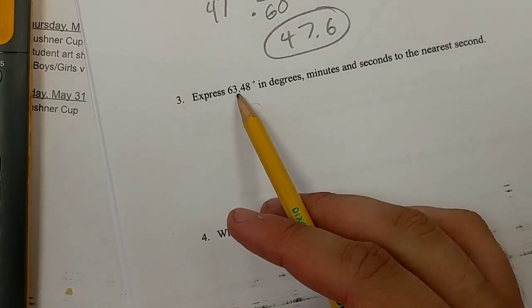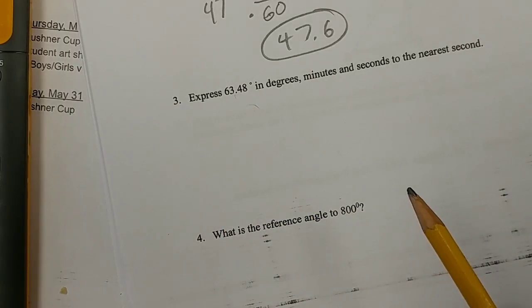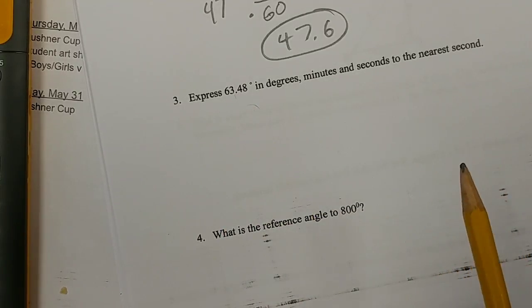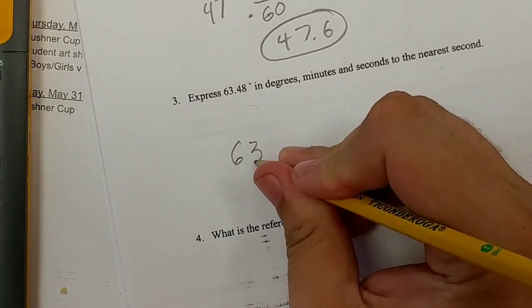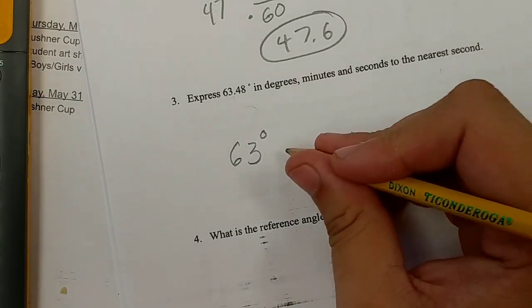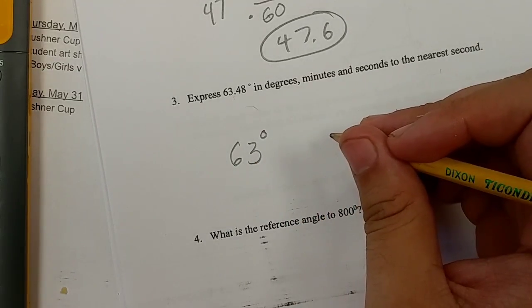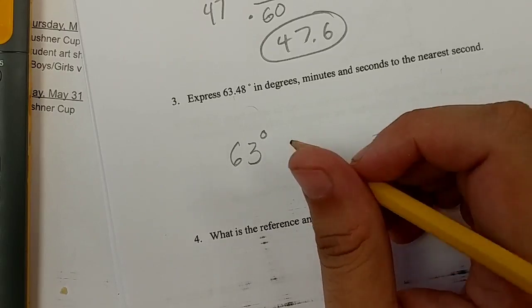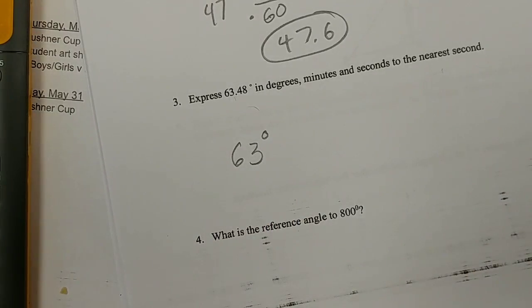Now the reverse one. Express that into degrees, minutes, and seconds to the nearest second. Probably should say whole second. So 63 again degrees, that's good for us. Now to get 0.48 as minutes, let me just make sure in the textbook because I don't want to give you guys false information.